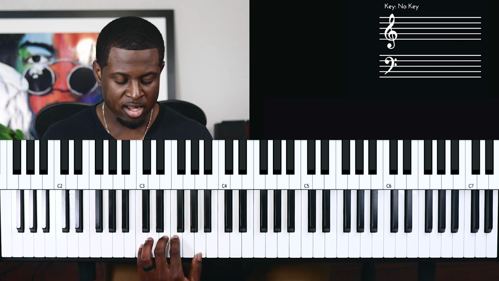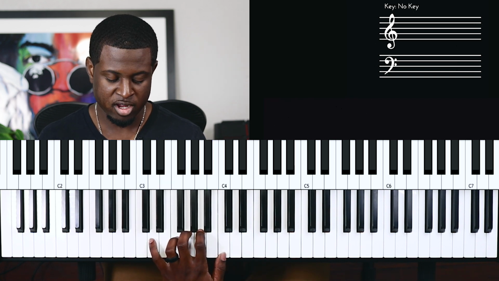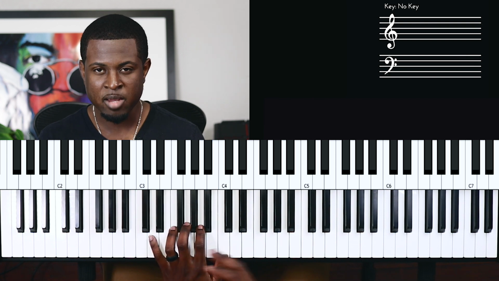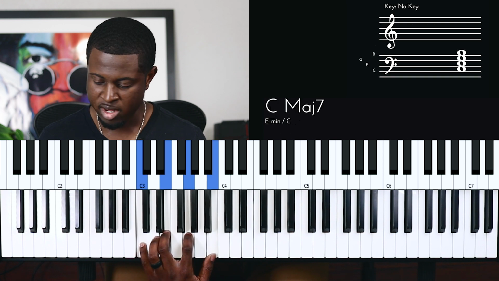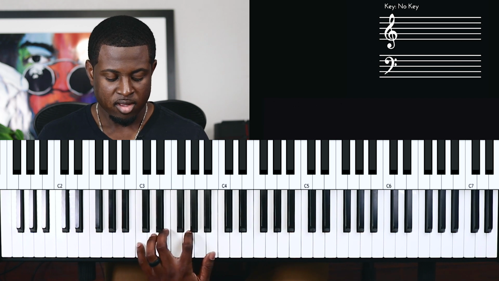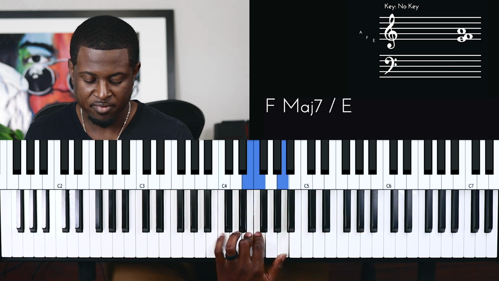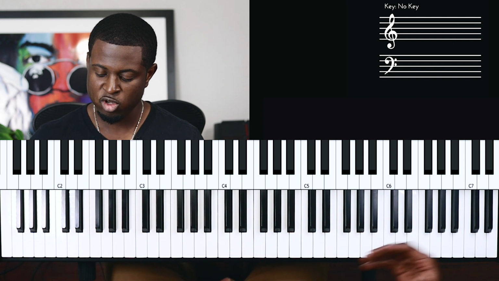Because of the way it sounds so muddy, I'm going to change my inversions, okay? It's the same chords, just in a different position. Okay, so now that we have that, or we can even bring it up an octave, whichever you choose to do, we need to find what's going on in the right hand.